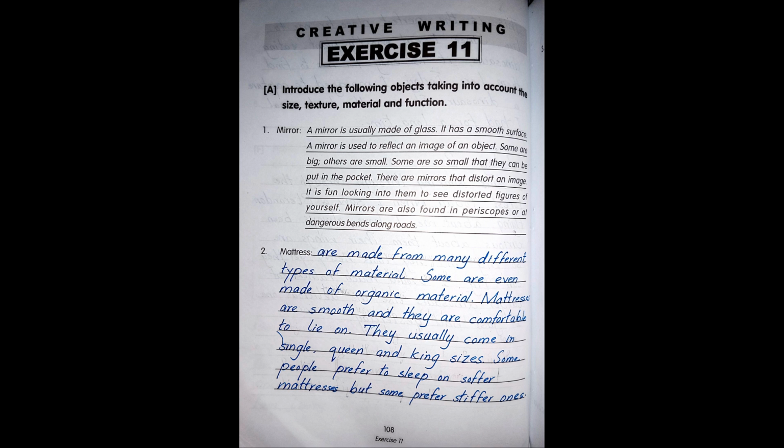1. Mirror. A mirror is usually made of glass. It has a smooth surface. A mirror is used to reflect an image of an object. Some are big, others are small. Some are so small that they can be put in the pocket. There are mirrors that distort an image. It is fun looking into them to see distorted figures of yourself. Mirrors are also found in periscopes or at dangerous bends along roads.